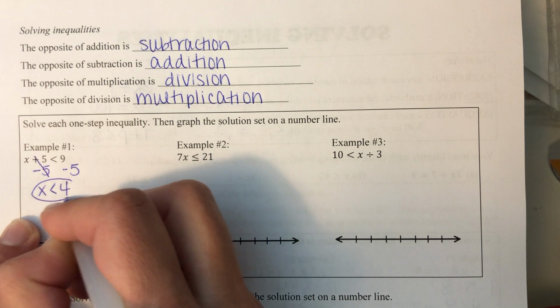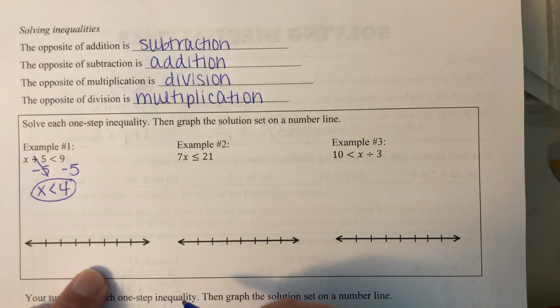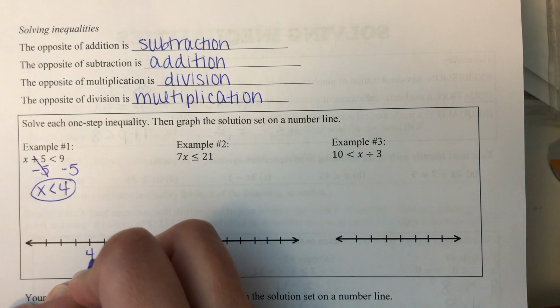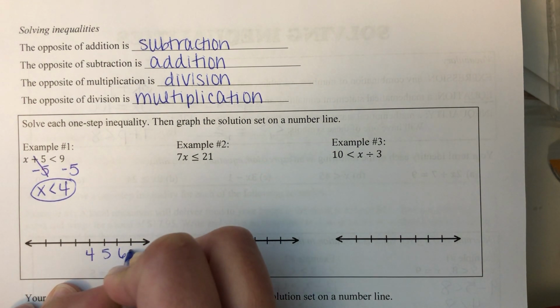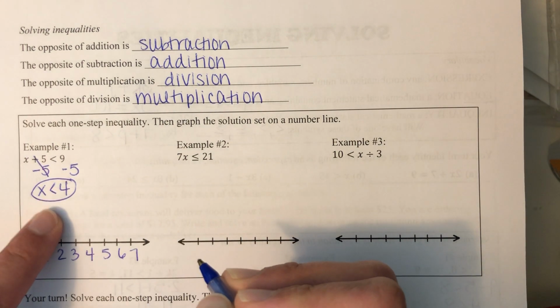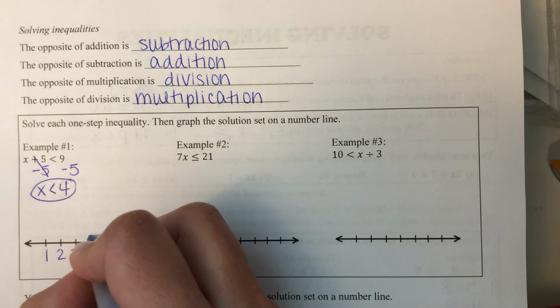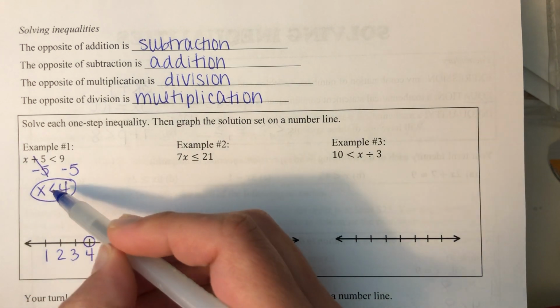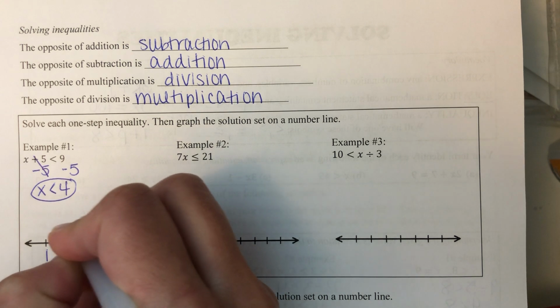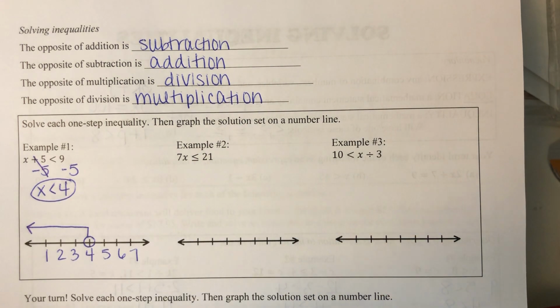So that's my answer. And then we're just going to practice graphing again. 4 goes in the middle, 5, 6, 7, 3, 2, 1. There's no equal to on it, so we get an open circle. The arrow is pointing to the left, and those are numbers less than 4.